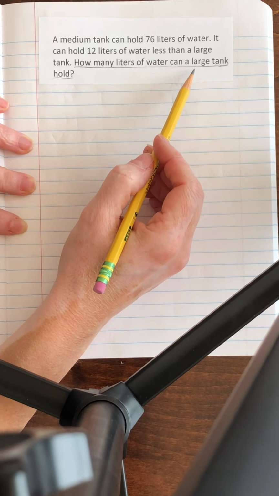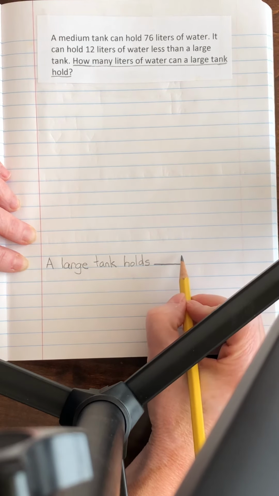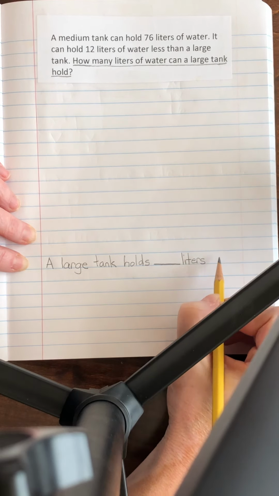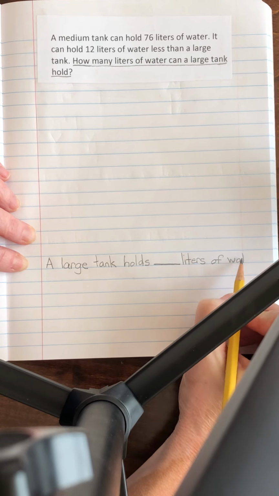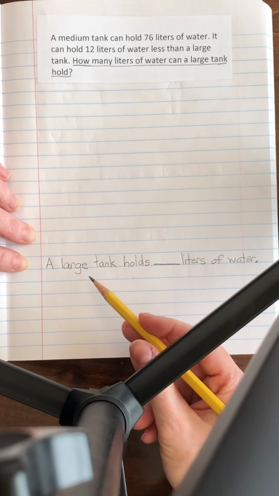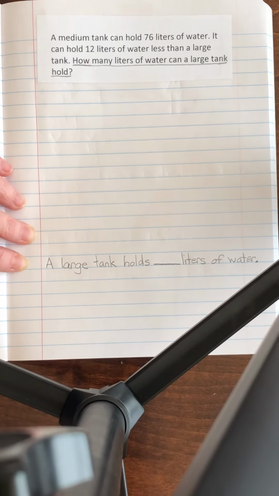A large tank holds blank. Now we need to put our label in here. We're talking about liters, and if we put it in our answer right now, we can leave it every other time we write the numbers down. So let's go ahead and put it in our answer. Holds blank liters. And you could put of water, or you could leave that off and just put your period. I'm going to put of water, period. I have a blank, I have my label, and I have a sentence ready to go.